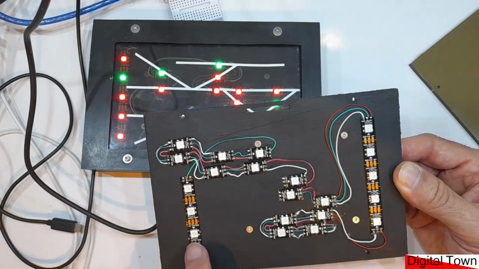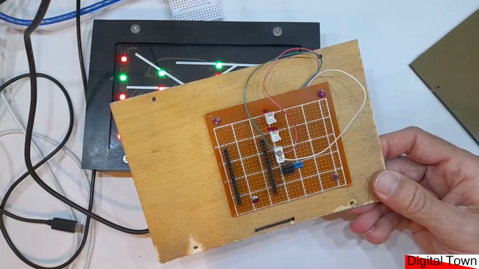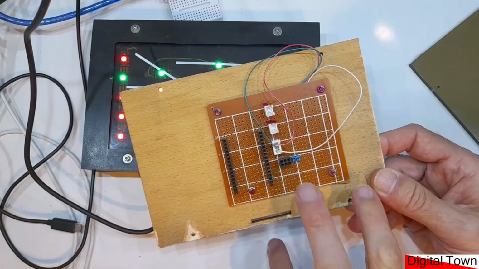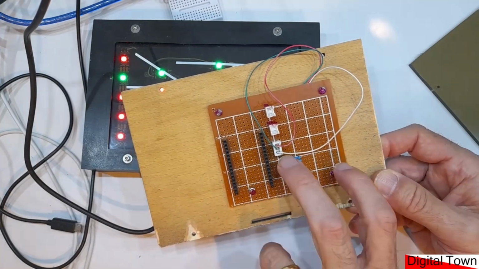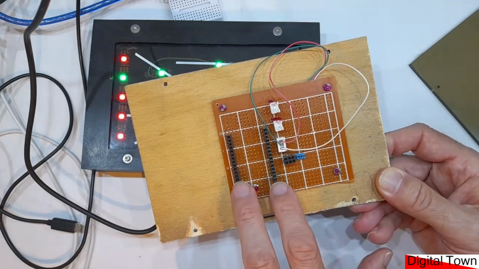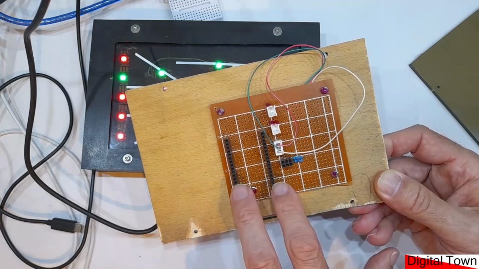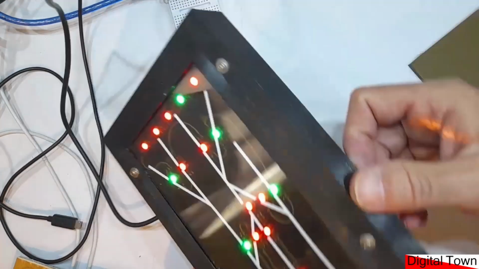All fun and games. And then on the back, basically it's a piece of Veroboard. The GT911 touchscreen plugs in here, the Neopixels come out of here, and the ESP32 fits in here. Now on these later ones, it's exactly the same except all 3D printed.